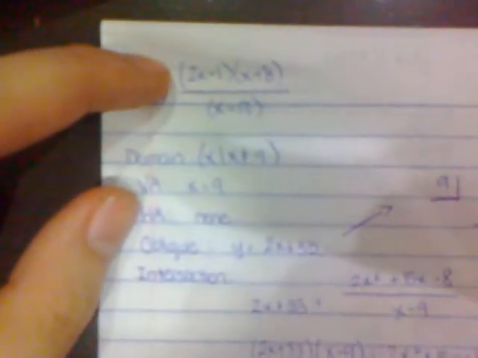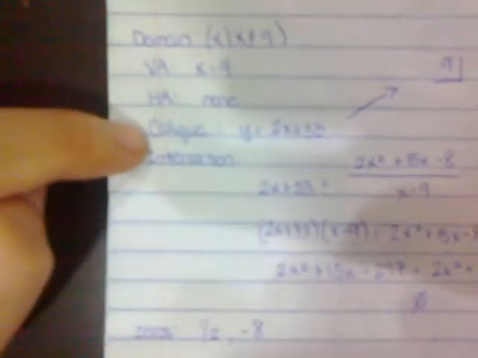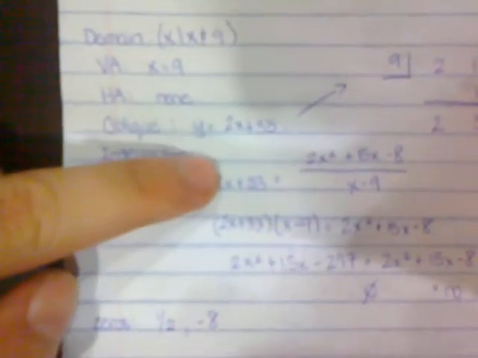For the horizontal asymptote, we look again at the degree of the numerator and the denominator. Since the degree of the numerator is 1 greater than the degree of the denominator, then we don't have a horizontal asymptote, but rather we have an oblique asymptote. Now we have to solve for the oblique asymptote by dividing the given function using synthetic division.